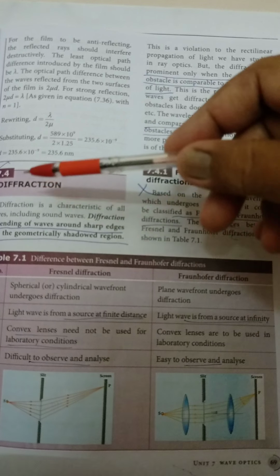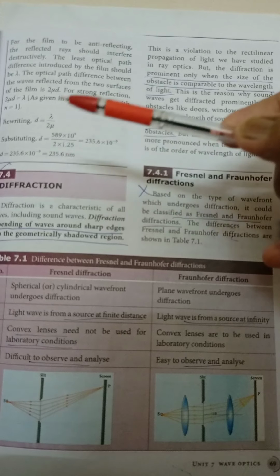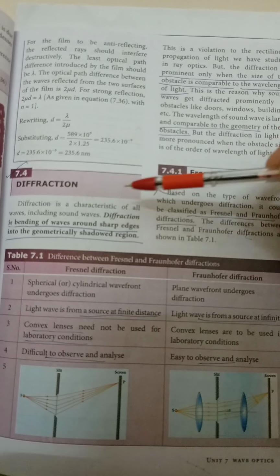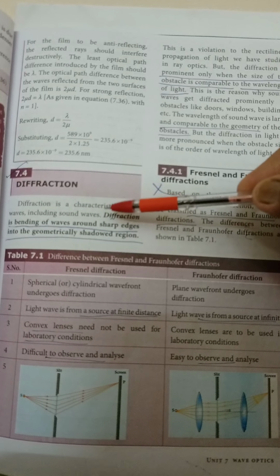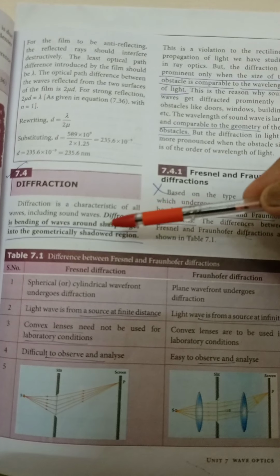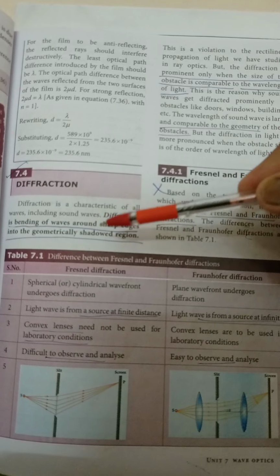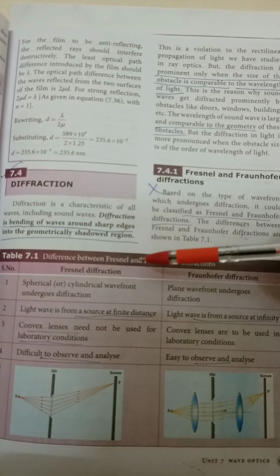Hello students, good morning. In this video we are going to see about diffraction. What is diffraction? Diffraction is a characteristic of all waves including sound waves. Diffraction is defined as the bending of waves around the sharp edges of an obstacle into the geometrically shadowed region.